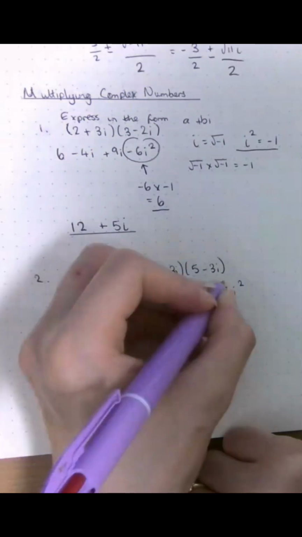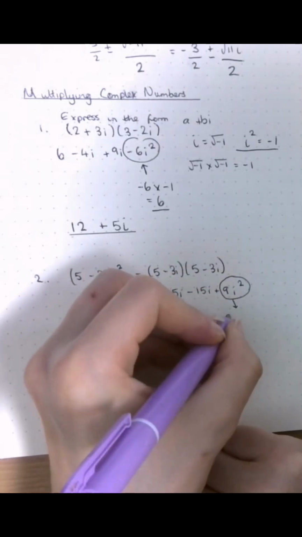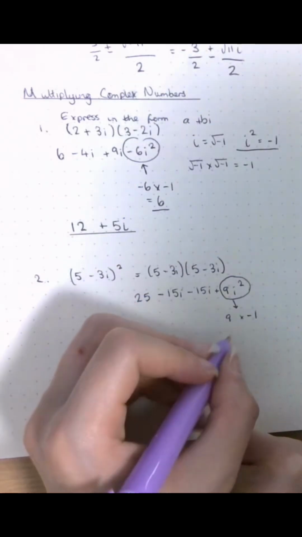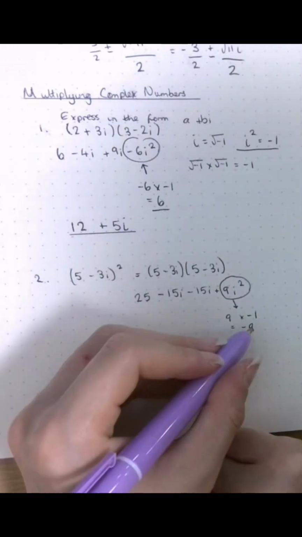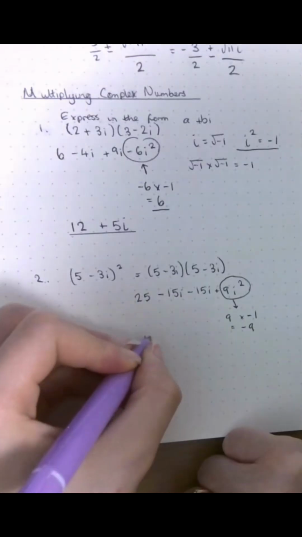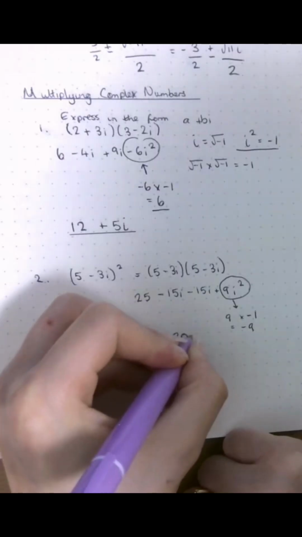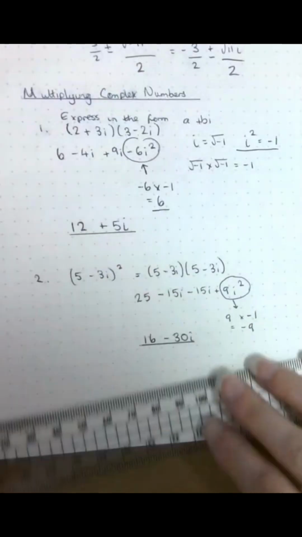So let's again evaluate what this is going to be here. So 9 is 9, i squared is negative 1, so that will actually change that sign and make it minus 9. So you have 25, take away 9, that will give me 16, and then the minus 15i minus another 15i will get us 30i, or negative 30i I should say.